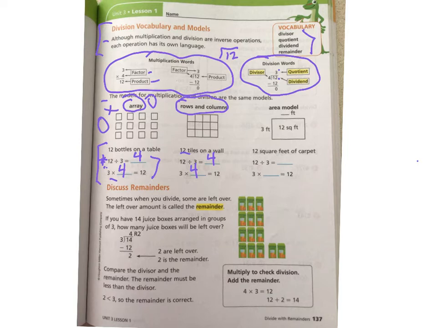All right, and last one is an area model. We did a lot of area last year, so hopefully you remember. We multiply our corners, do you remember? And then we would get the area, which in this case is 12. So I have 12 square feet of carpet. I take 12 divided by 3 equals 4. And 3 times 4 equals 12.